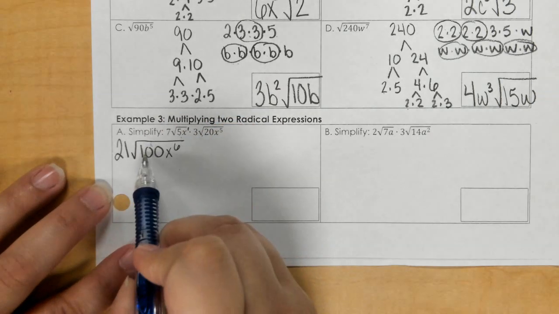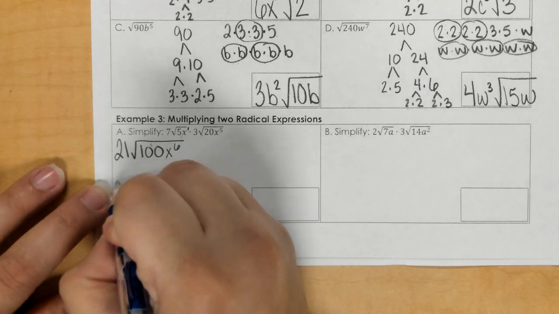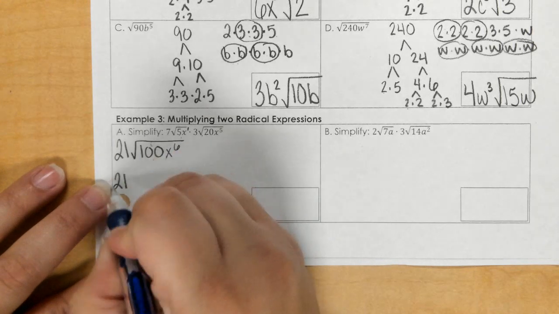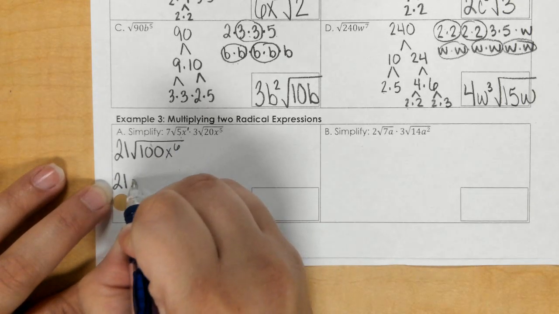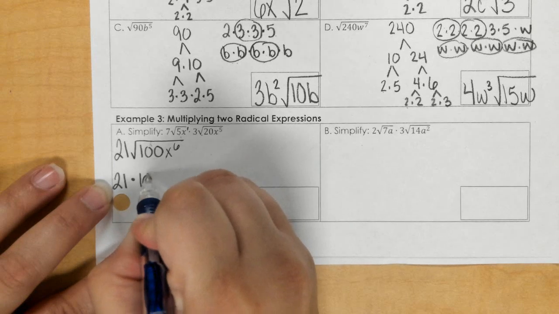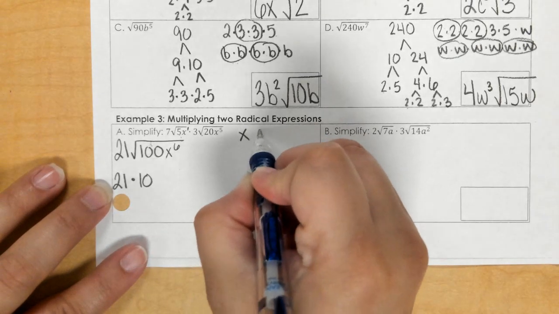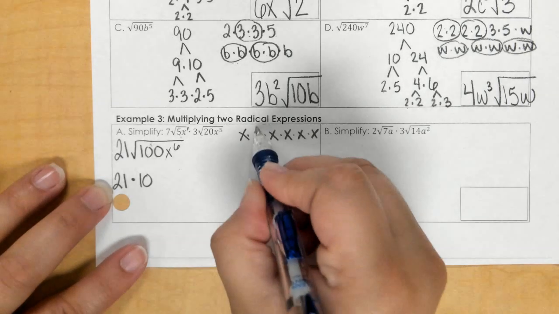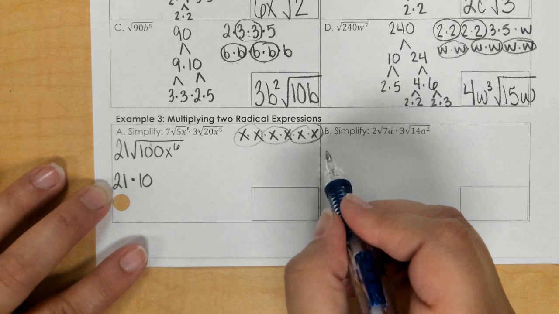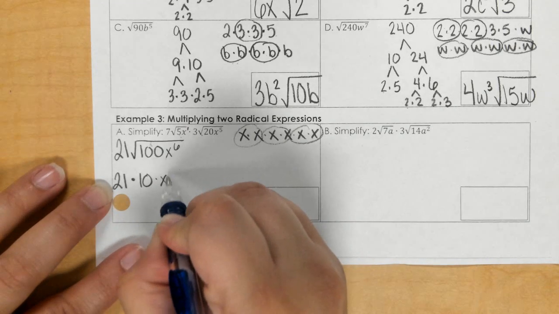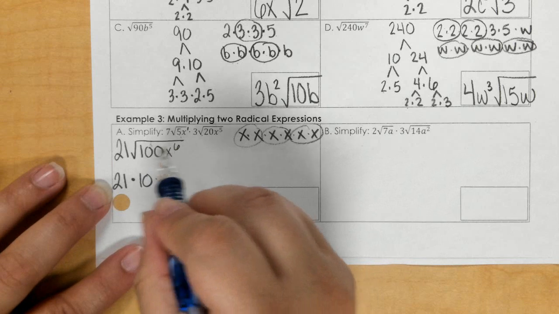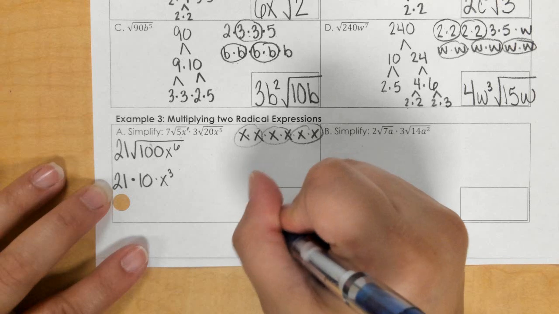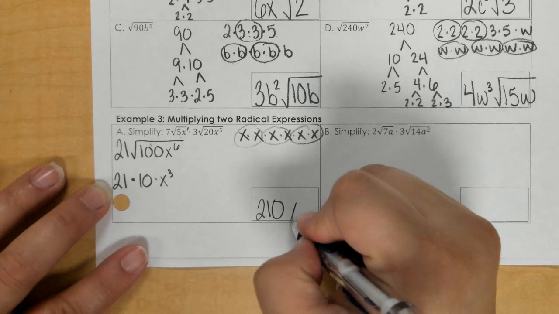Alright, so now 100 is a perfect square. And so instead of having the 100 inside of the square root, the 10 comes out of the square root symbol. So the square root of 100 is 10. If I had 6 x's, I have 3 pairs. So x to the third would come out on the outside of the radical. And since there's nothing left over, there's nothing that goes inside the radical. So 21 times 10 is 210. And then we would just have x to the third.